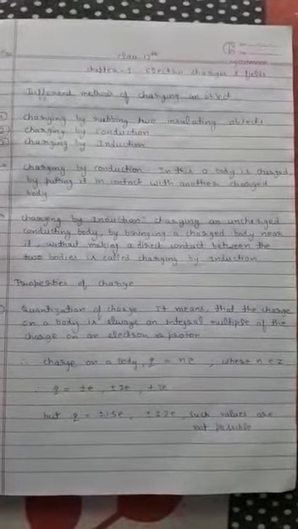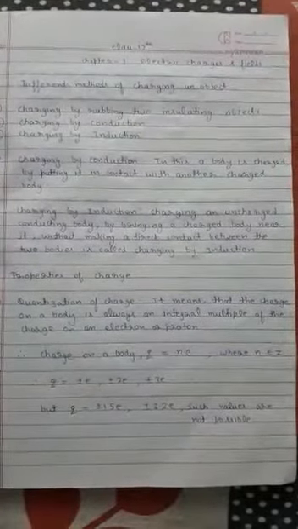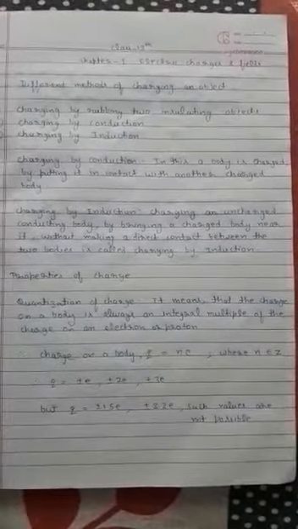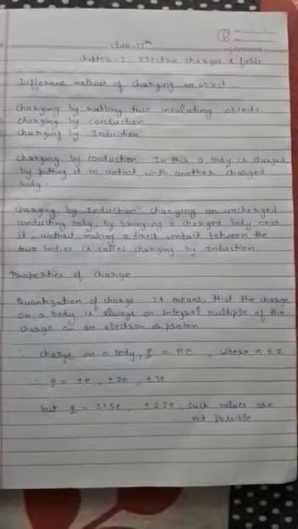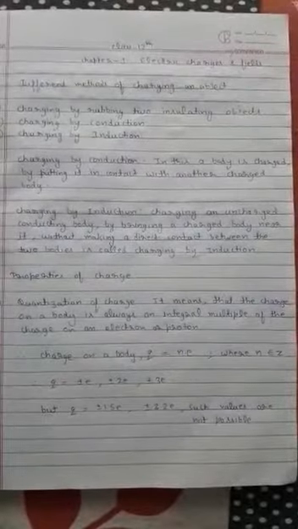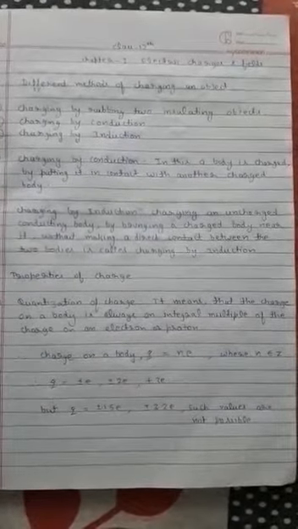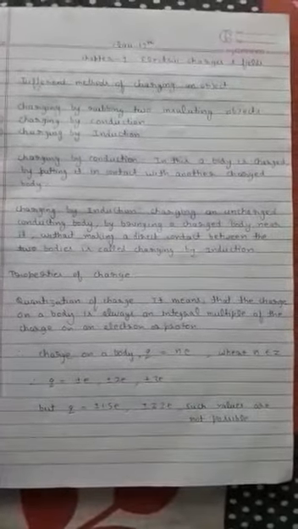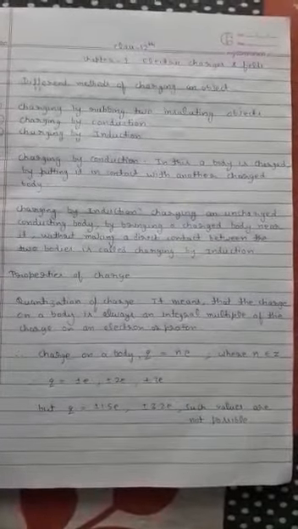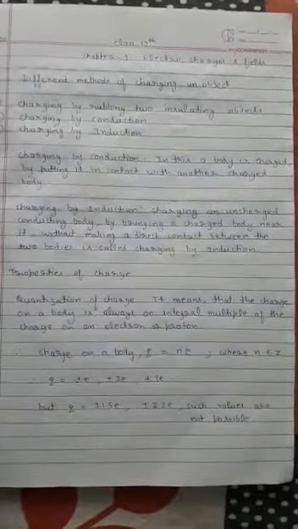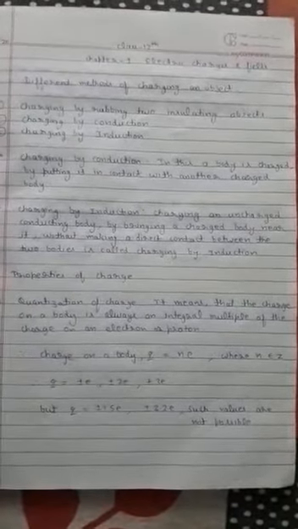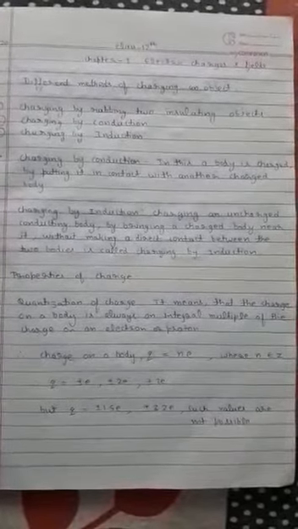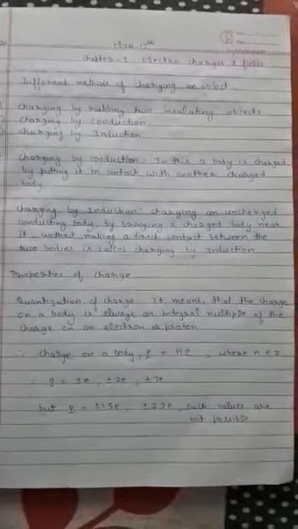But values of Q, that means values of charge on a body, will never be equal to plus minus 1.5e or plus minus 3.2e. So such values are not possible. The reason behind this is that only an integral number of electrons can be transferred from one body to another body. That means you can transfer one electron from one body to another body, or 5 electrons from one body to another body. You can never transfer 5.5 electrons from one body to another body. So this is the reason behind the quantization of charge.